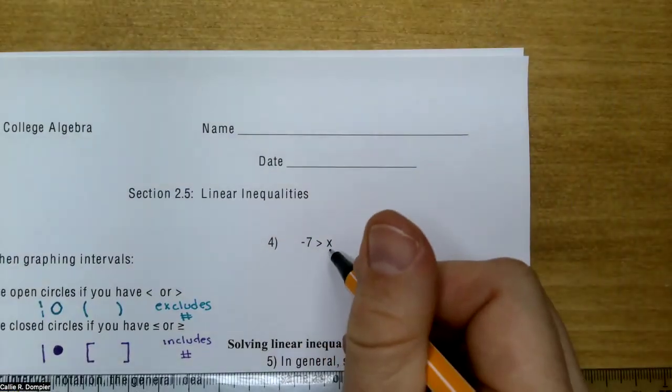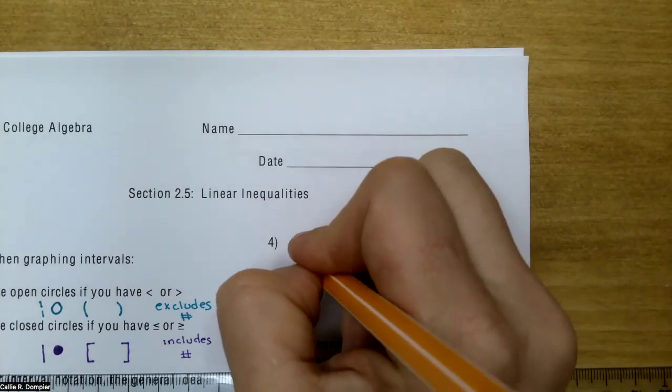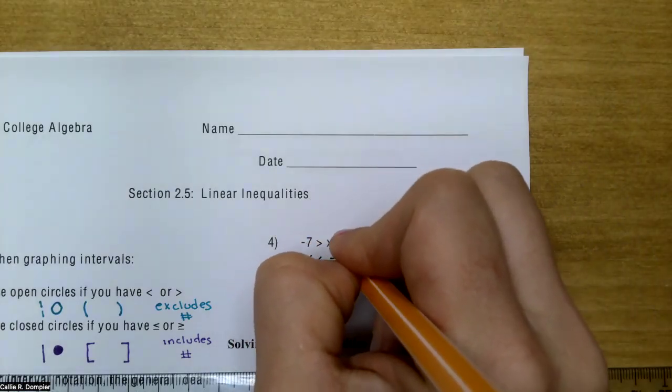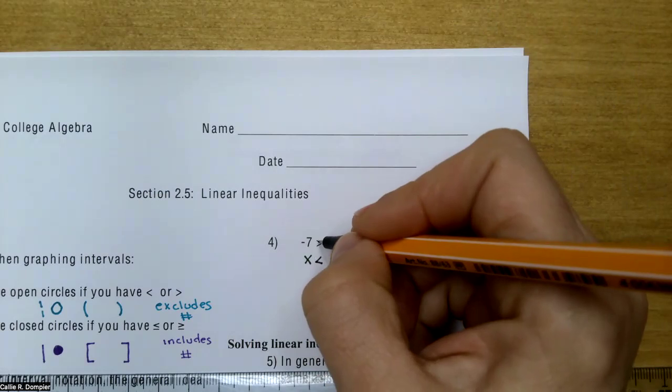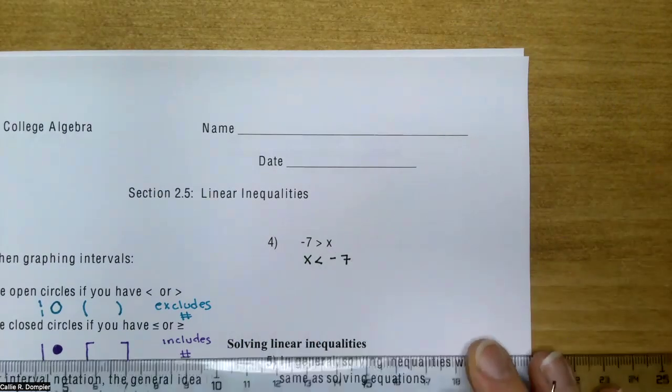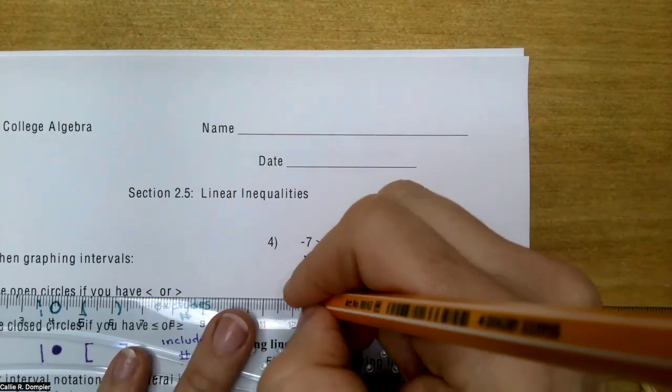Here we've got -7 is greater than x. I like to write it this way, so I'm just going to write -7 is greater than x. x is less than -7. Those are saying the same thing, right?